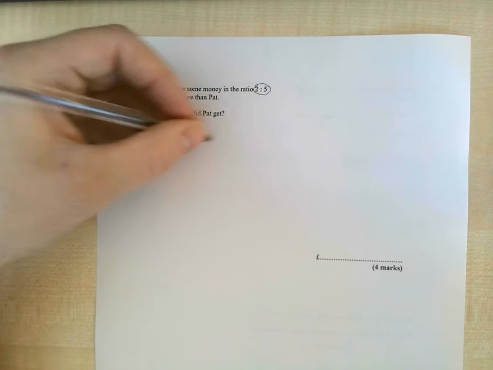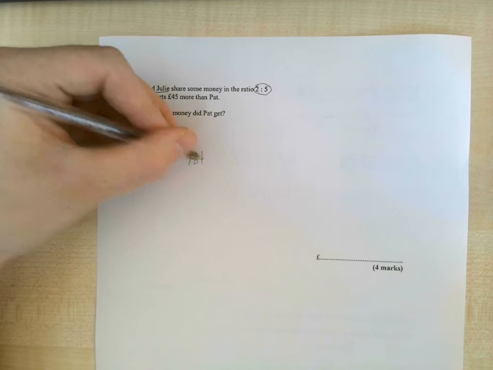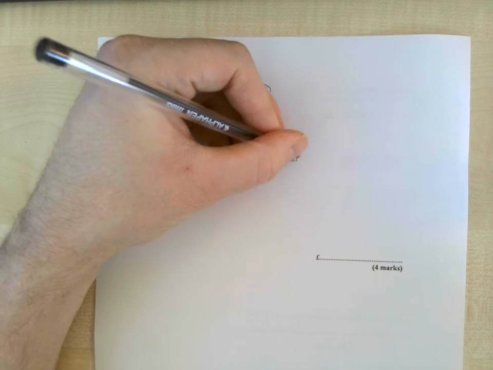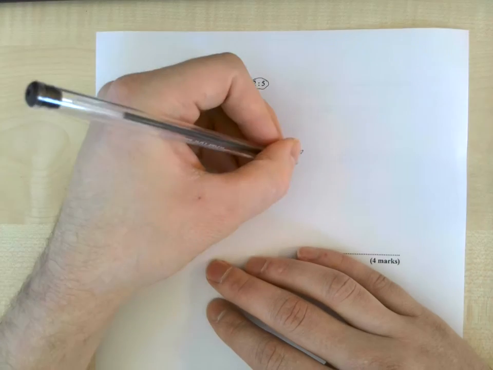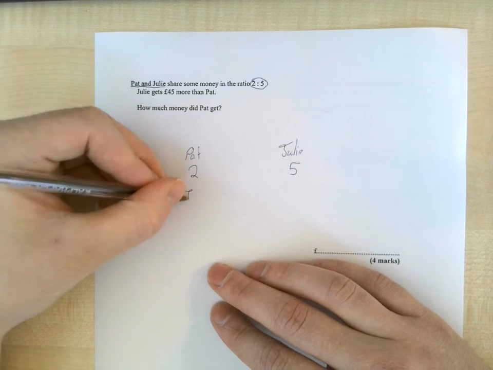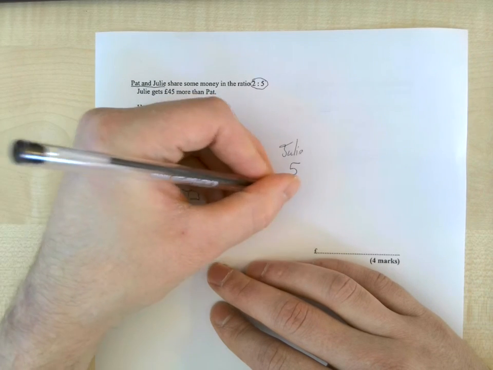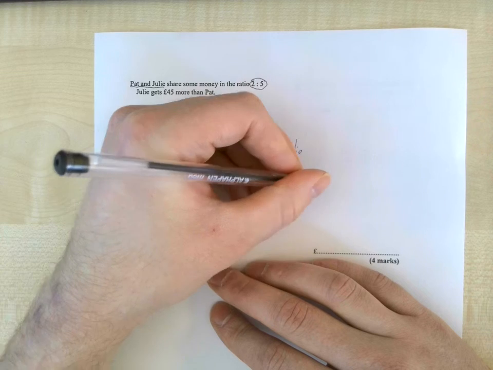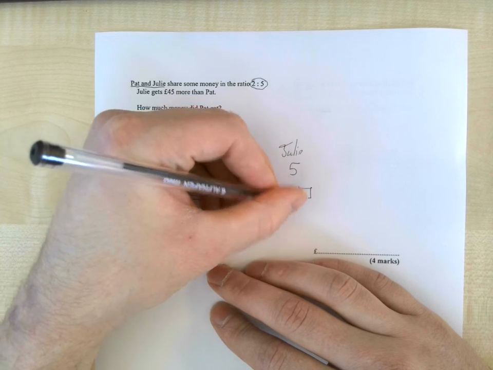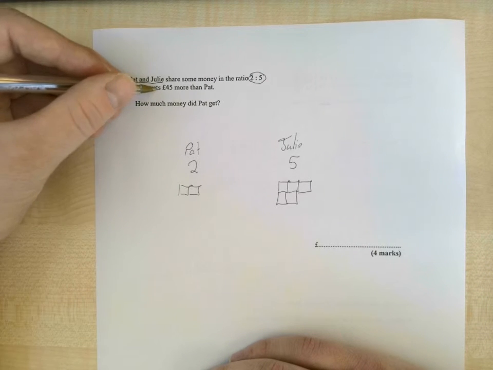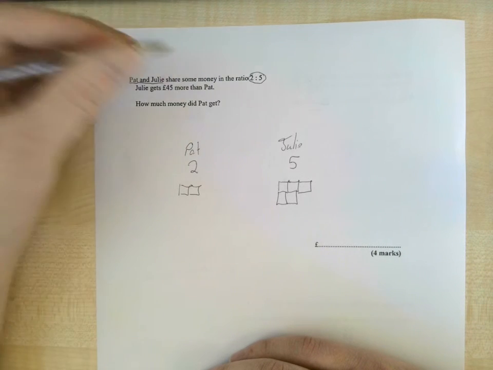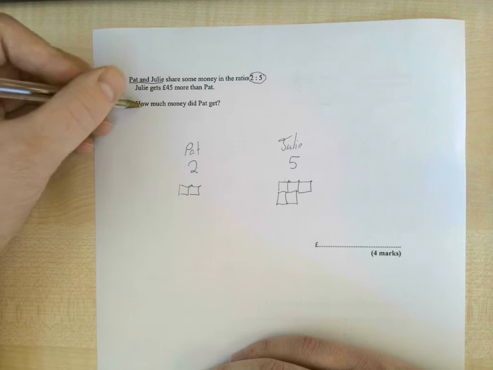It's told me some money, so we don't know what the total is, but we do know it's going to be Pat and Julie. We know it's going to be 2:5. So there's my 2 boxes and 5 boxes. Julie gets £45 more than Pat. How much did Pat get?